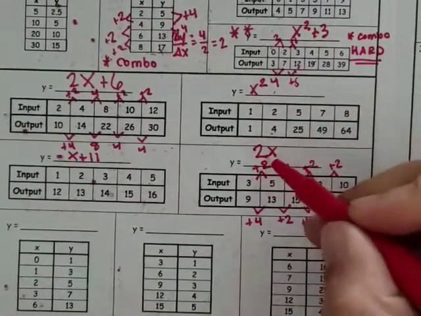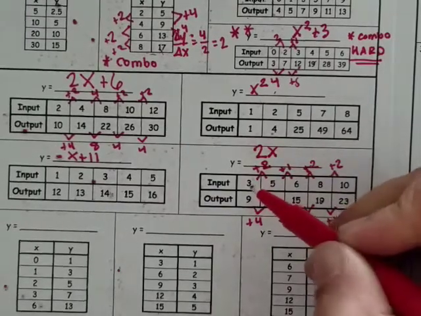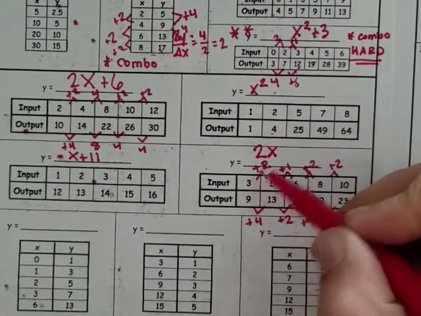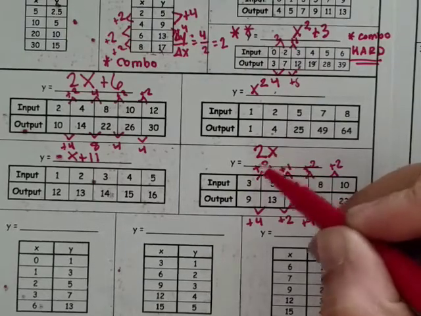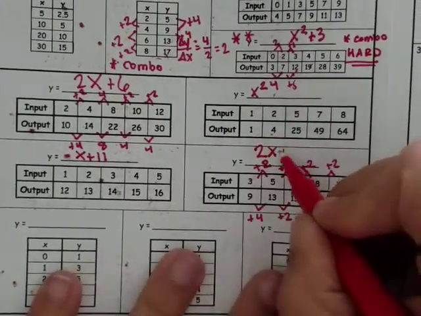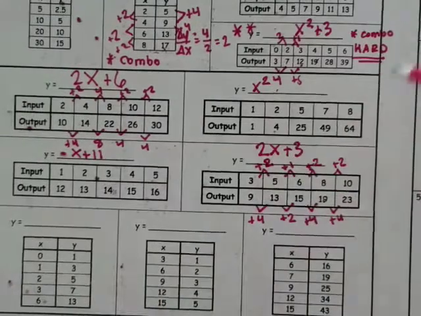So we know we're multiplying times 2, and then we got to do something extra. So let's plug this in and see what we got to do. So 3 goes right here. So 2 times 3 is 6, plus how much more to get 9, plus 3. So let's see if this rule works.